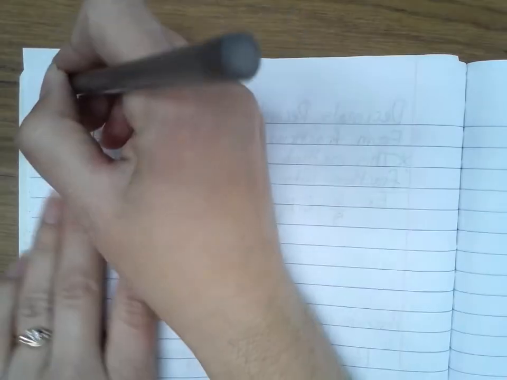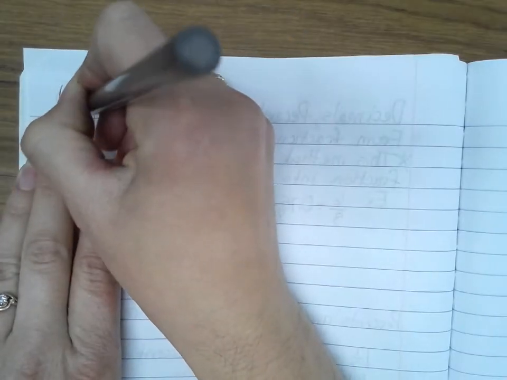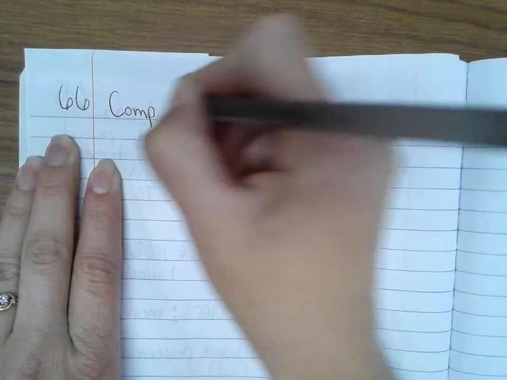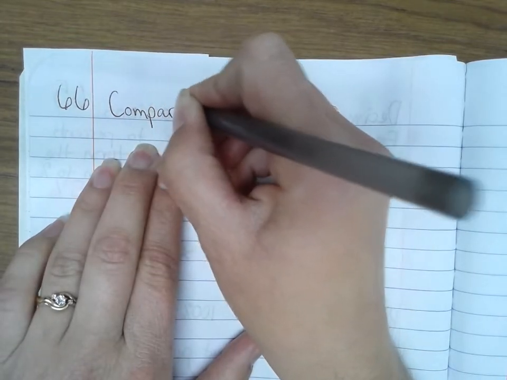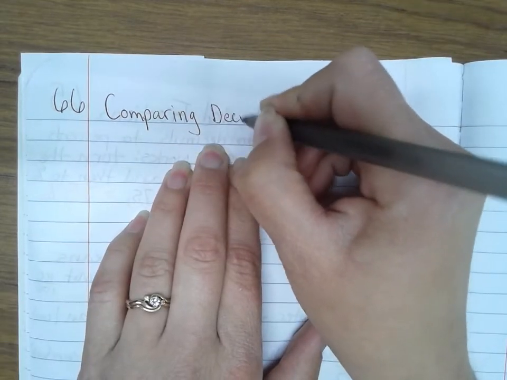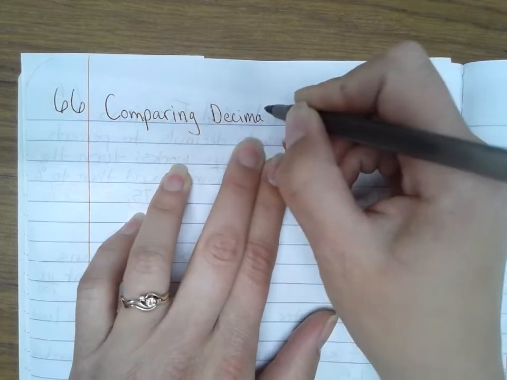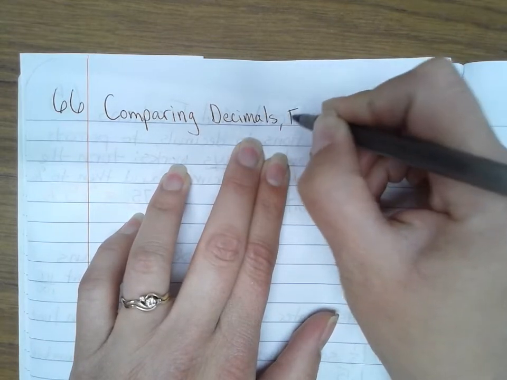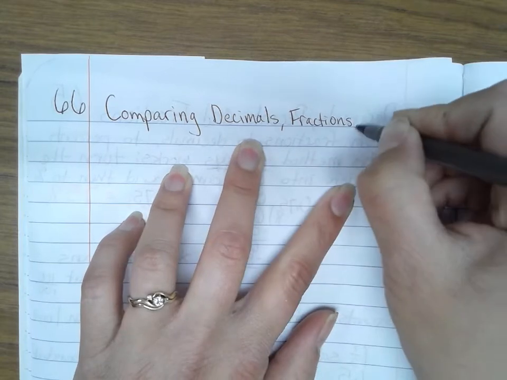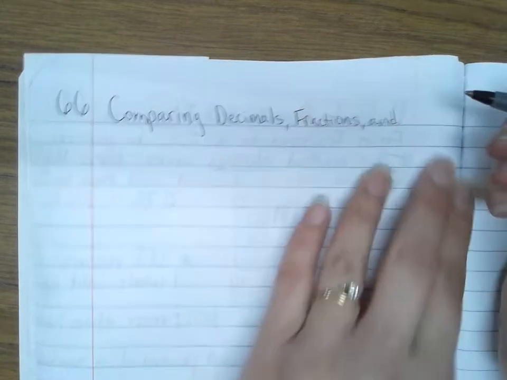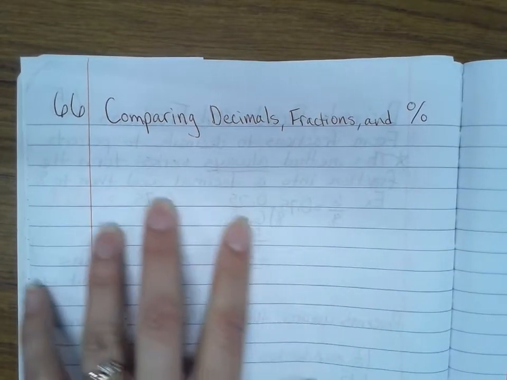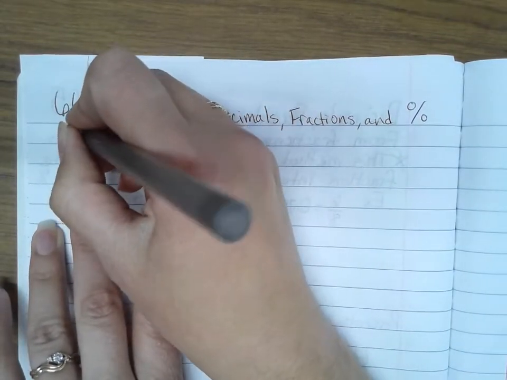66 of your math journal. We're going to call this one comparing decimals, fractions, and percents. And for space, I'm just going to write a percent symbol. Alright, I want you to put big stars here.